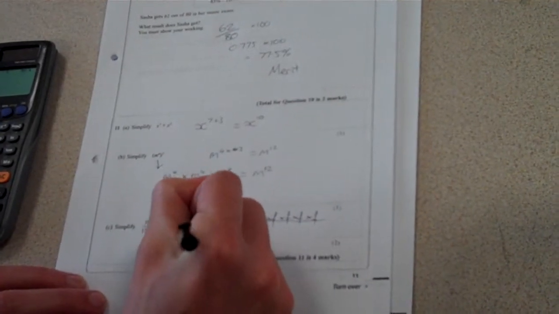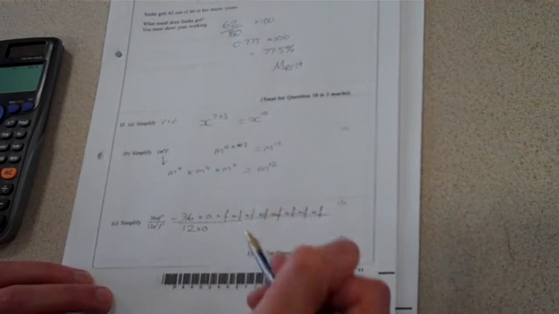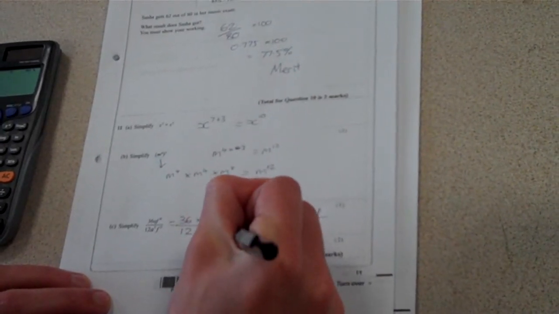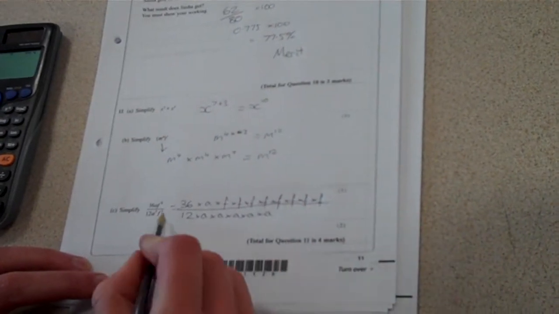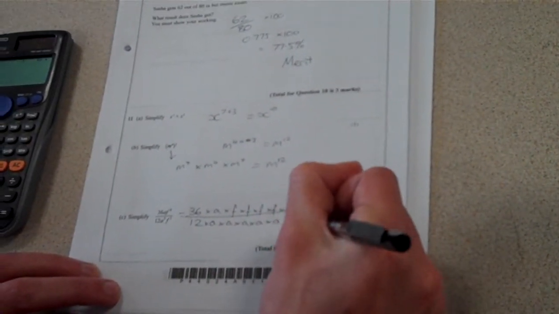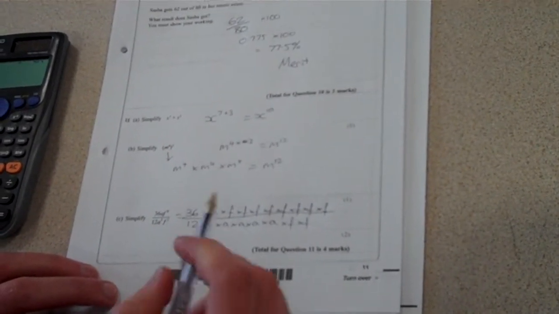The 12 I can just write. Now it's A to the power of 5, so that means there's 5 A's. There's 1, 2, 3, 4, 5. F squared means times by F times by F. Now the whole reason we've done this is we can start to cross off ones that are on both.